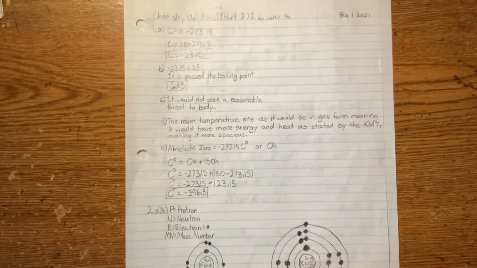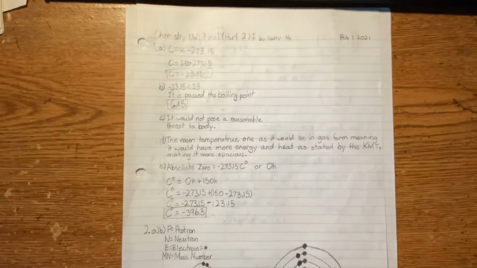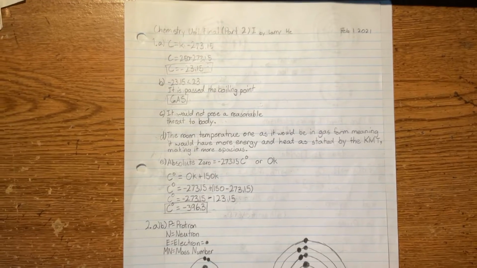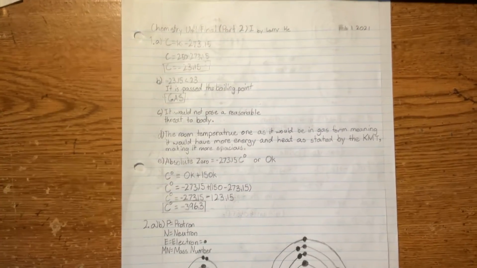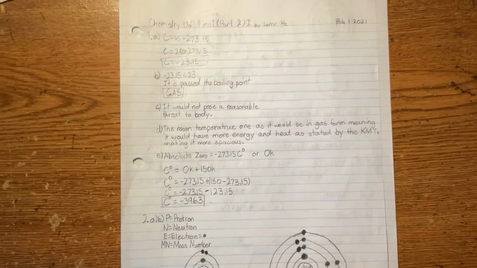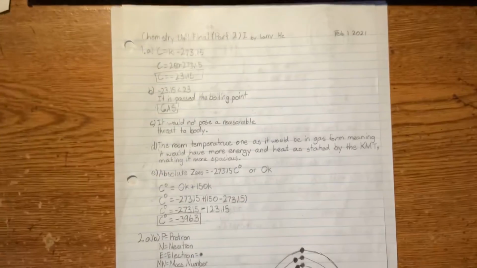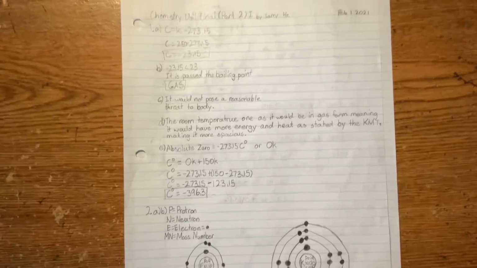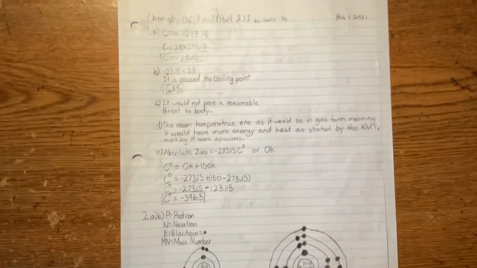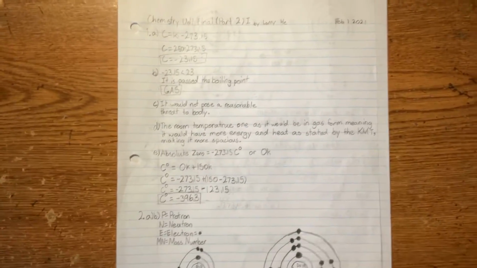For 1c, I believe that since it is in gas form, it would not pose a reasonable threat to the body, and you can really inject it properly. For 1d, the room temperature one has more energy, as it would be in gas form, meaning it would have more energy, more heat, as stated by the KMT, making it more spacious.